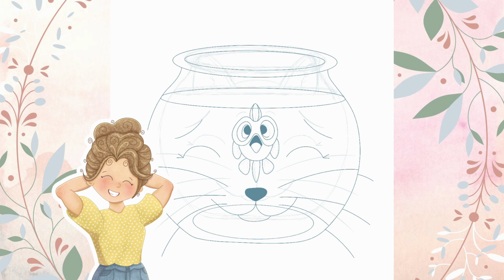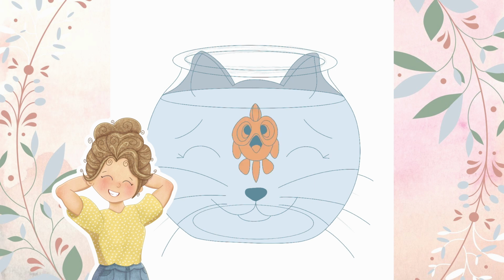After gathering references and doing a few quick sketches to become familiar with my subject matter, the third step of my drawing process is to begin the final sketch and work out the composition and details precisely. Here you can see that I have the general idea for my fishbowl down, and I'm working on the placement for the fish and the cat's expression.